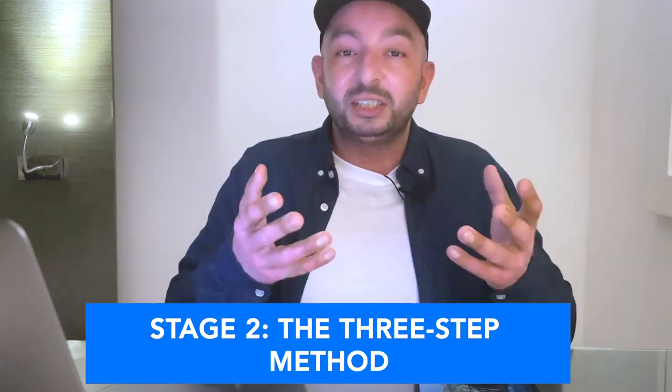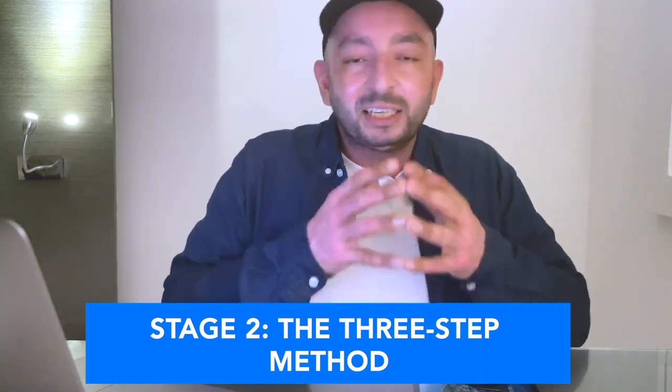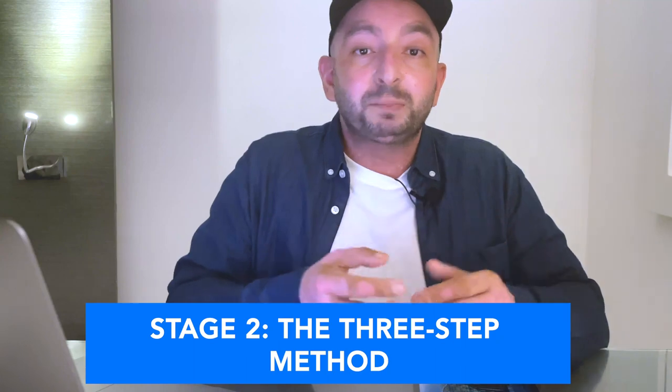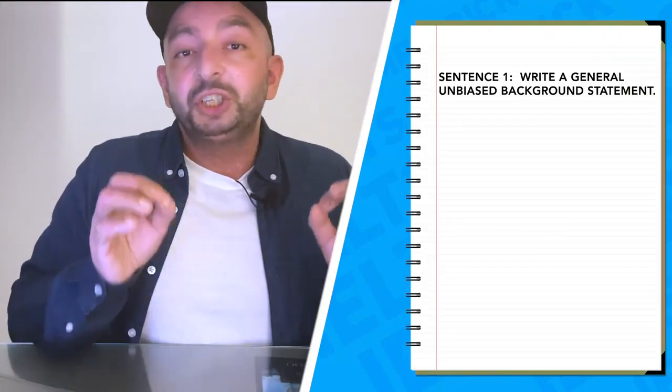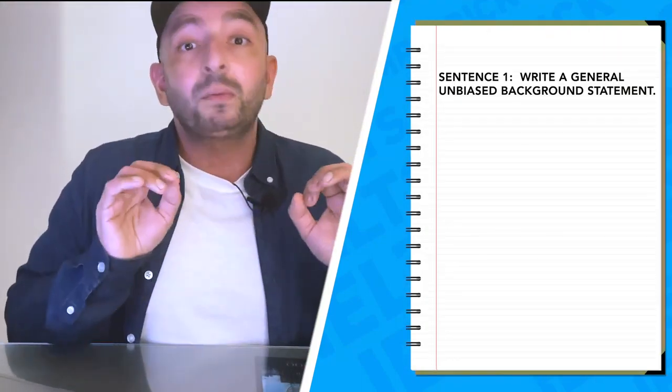Now, before we answer this question and more specifically write out our introduction, we need to know exactly what goes into writing a good introduction. So this is where the 3-step method comes into use. So the 3-step method is basically where the introduction is broken down into 3 steps or 3 sentences. So in the first sentence, we will write out a general unbiased background statement.